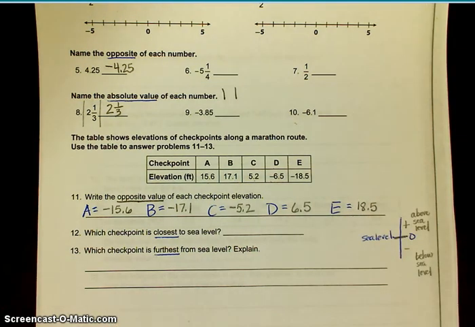On number 12, I want you to underline the word closest. On number 13, underline the word furthest. Guys, these are the different skills that you're going to have to know in identifying opposites, absolute values of rational numbers, and also how we convert.